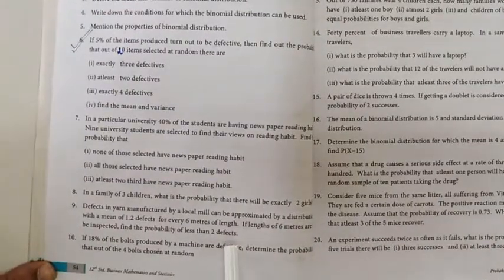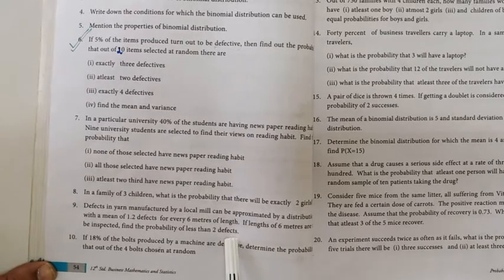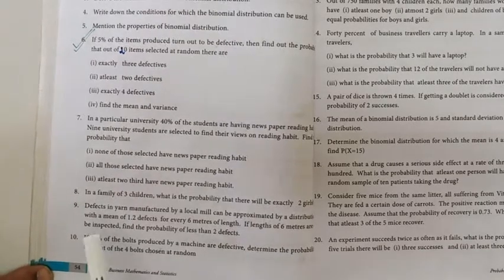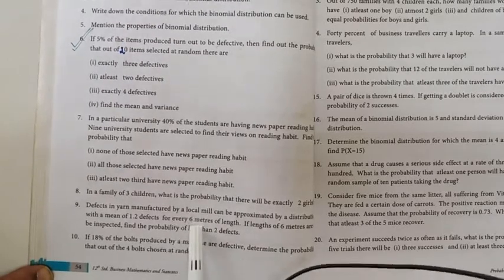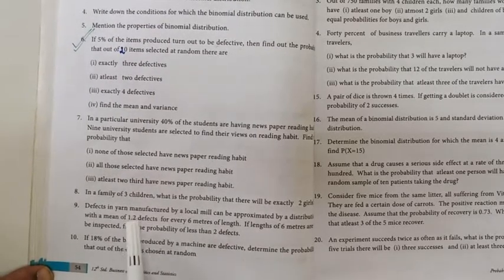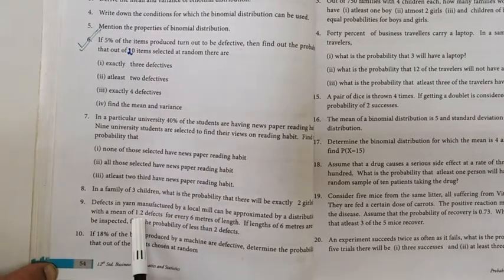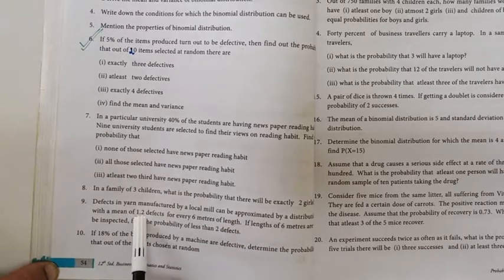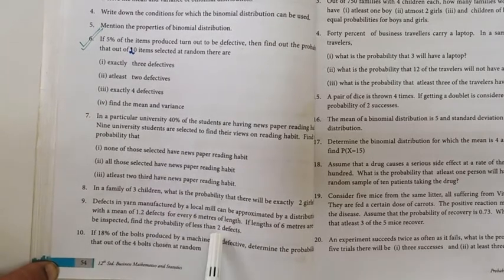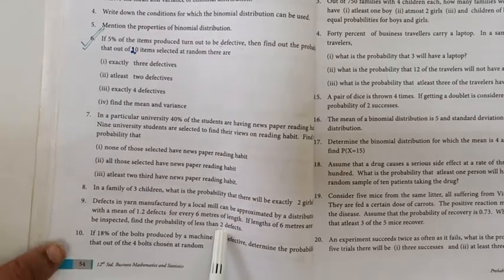So defects should be considered as success because you are asked to find out the defective items only. That should be considered as success. At the same time, you are given 6 meters of length, that should be considered as n. n equal to 6. Mean equal to 1.2. Mean is represented by the formula np. So n equal to 6, np equals 1.2. Less than 2 defective items you have to find.